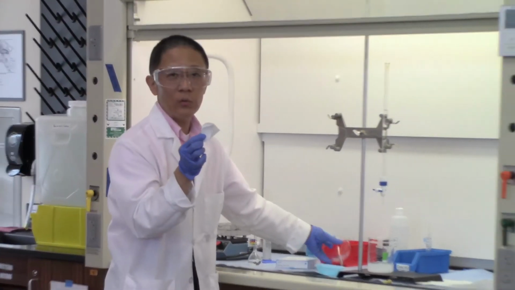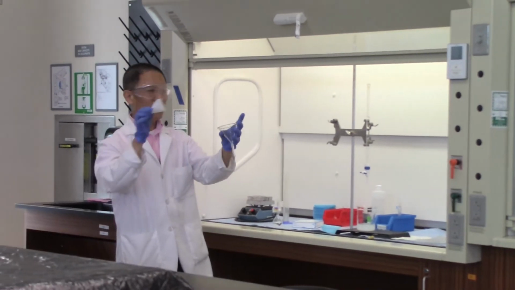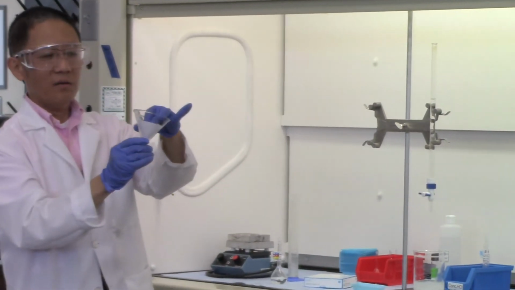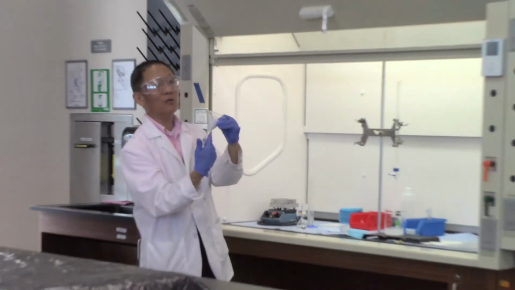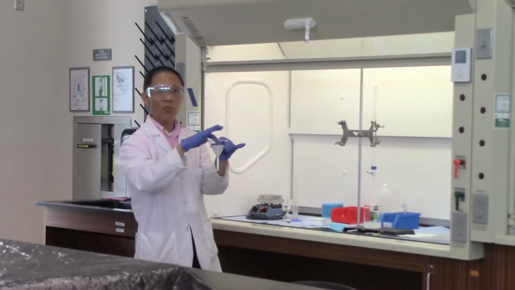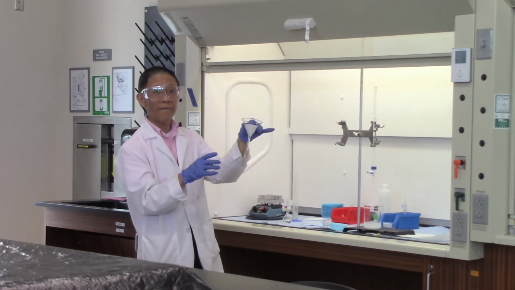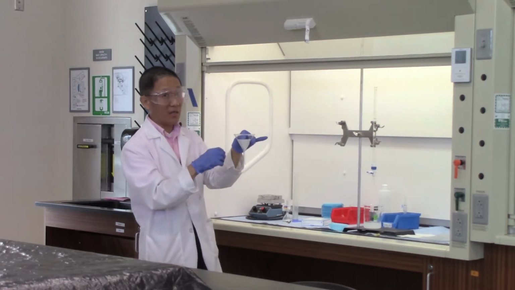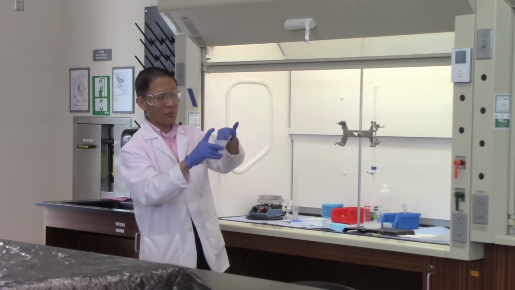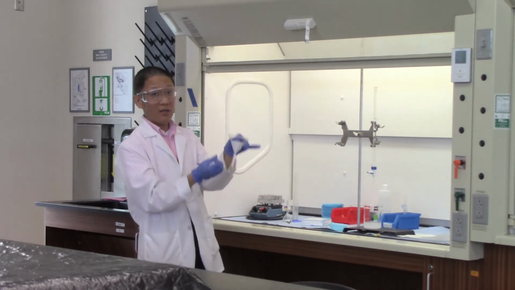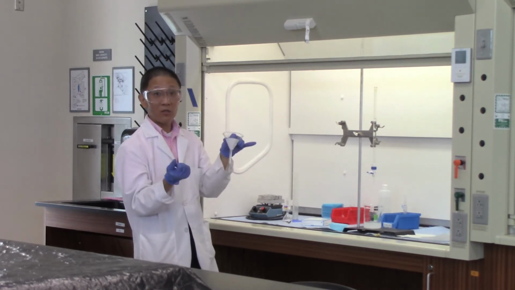What you can do is take a glass funnel and put the filter paper into the glass funnel. In order for the filter paper to stick well to the glass, we need to wet it with some water. You can just squeeze some deionized water onto the filter paper, and then press the filter paper so that it will stay in the funnel. And then we're ready to do the filtration.